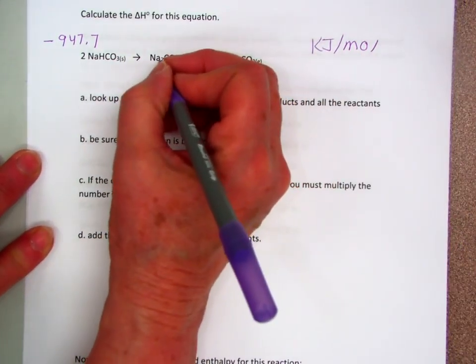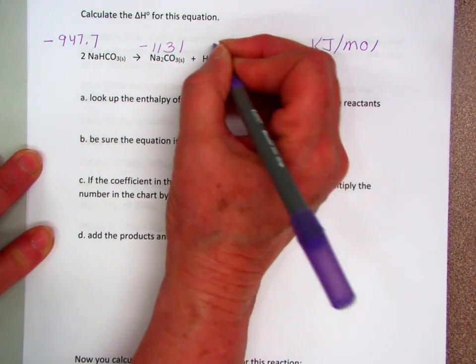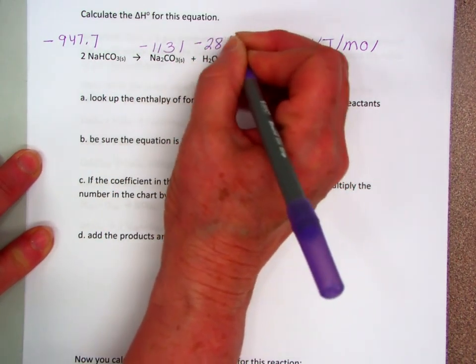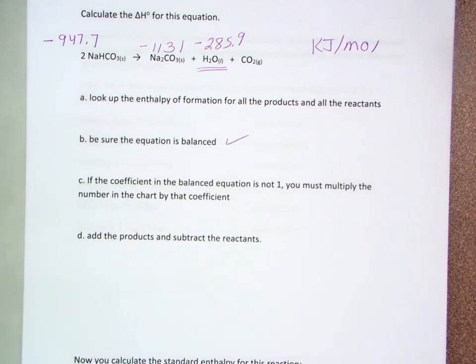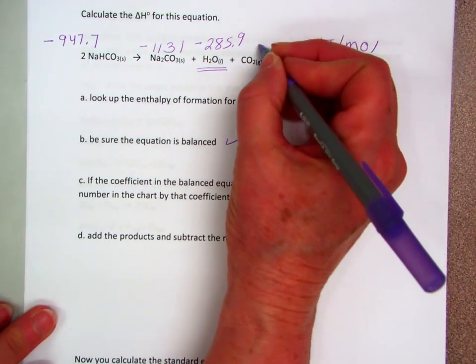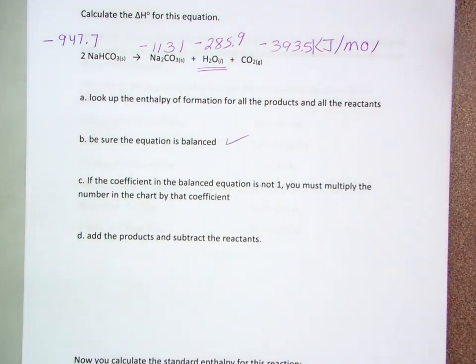The sodium carbonate, negative 1131. Water liquid, negative 285.9. Be careful about water, because when you look up water in the tables, there's water liquid and water gas. Make sure you get the right one. And then carbon dioxide gas is negative 393.5 kilojoules per mole.